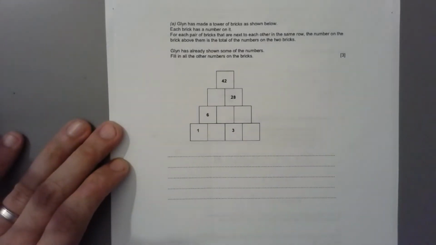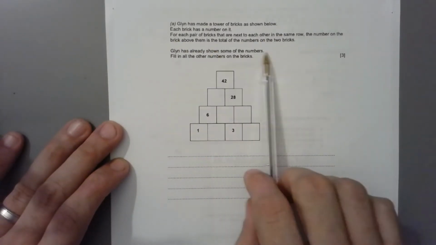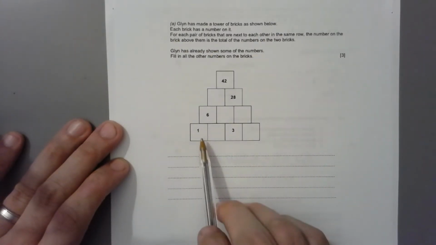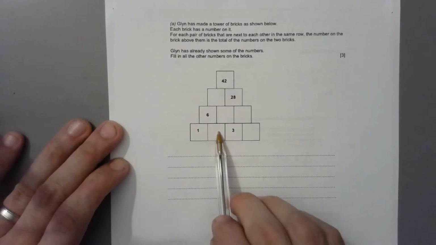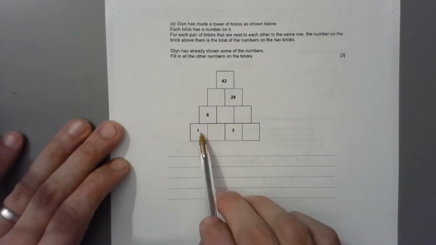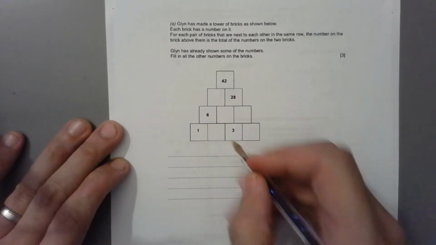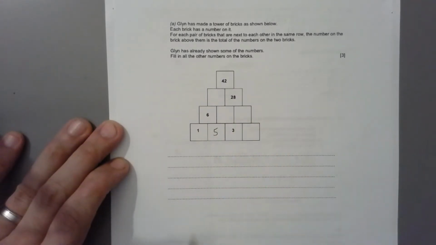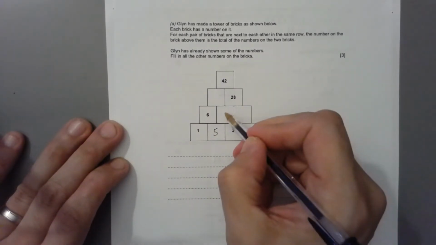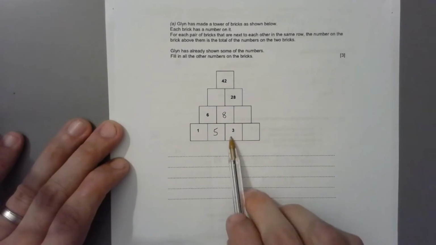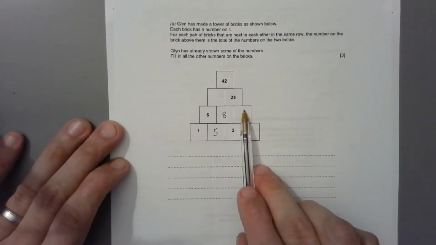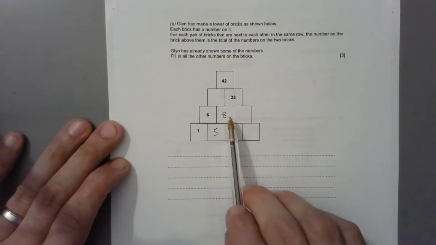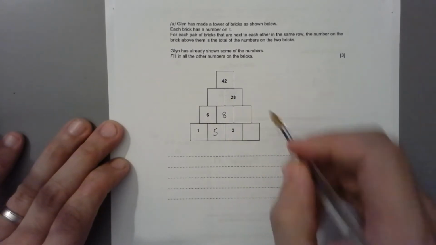Okay, a lot of information given here in the question, but basically what it means is these two blocks add up to make the block above. So 1 plus something is going to make 6, so it's got to be 5. 5 plus 3 makes the 8 above. 3 plus something makes the number there, but we can't do that yet because we haven't got enough information. But you can see that 8 plus something makes 28, so this number here has got to be 10.